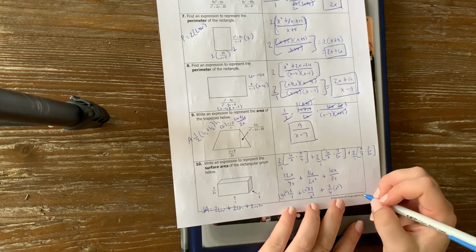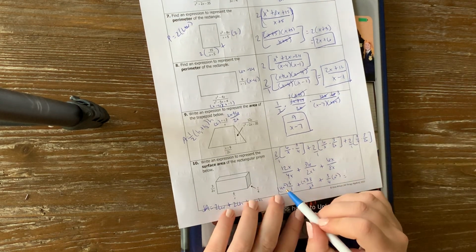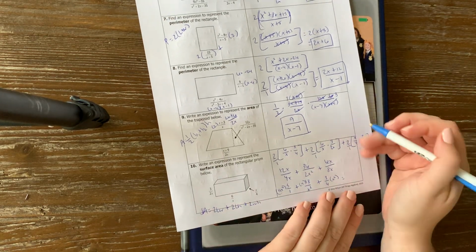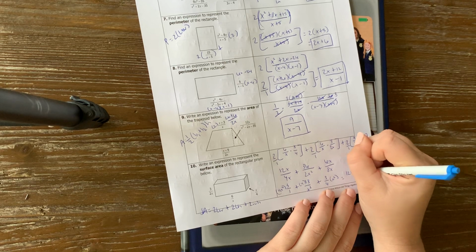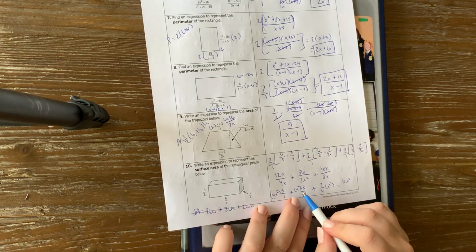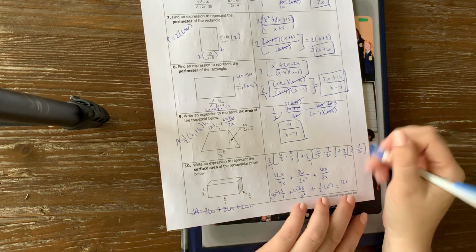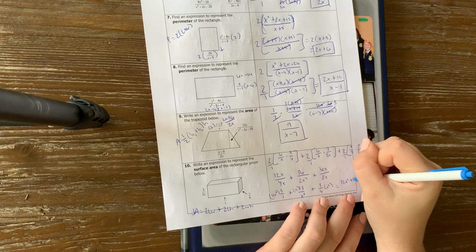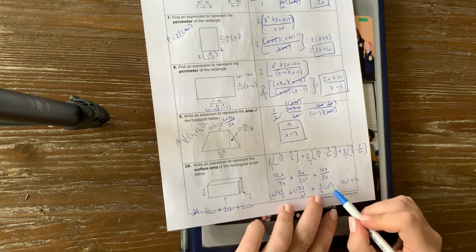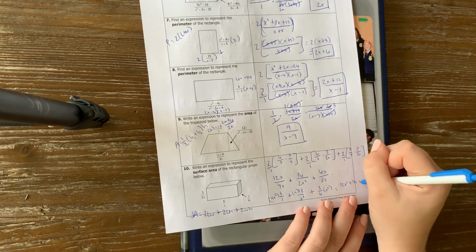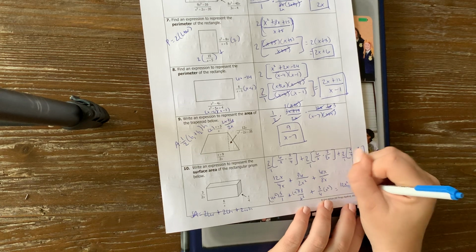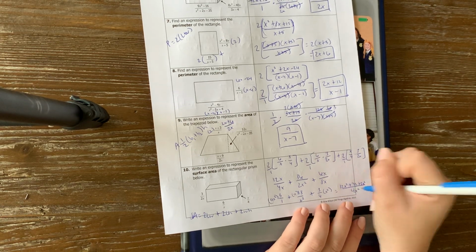Okay, so then that's going to turn into 4x squared times 3 is 12x squared. 4 times 18 is 72, so plus 72. And 3 times x squared is a 3x squared. And the whole thing is over 4x squared.